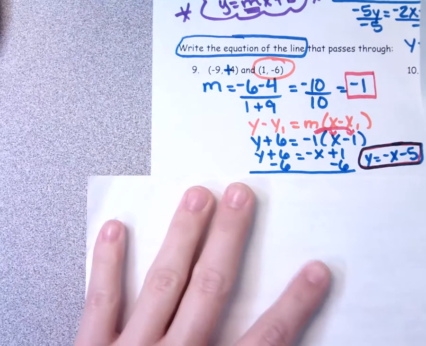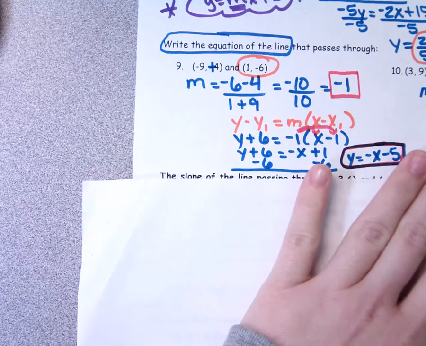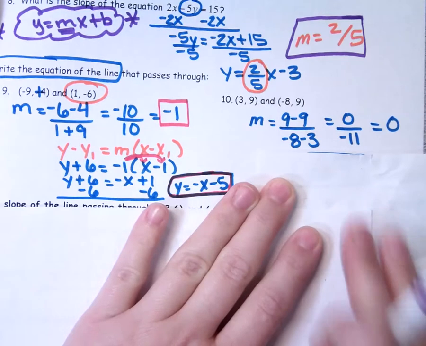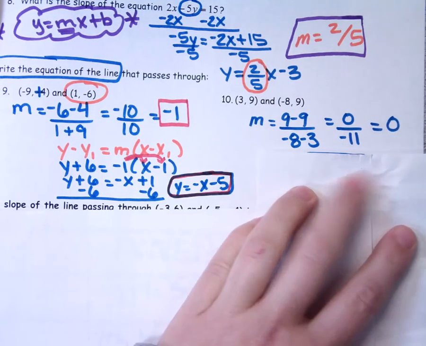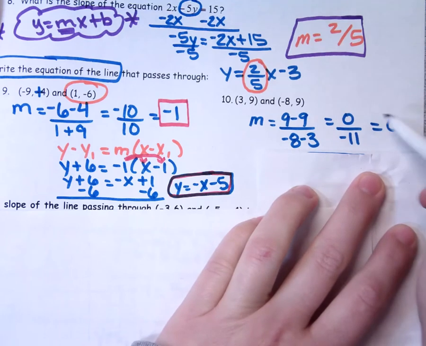Okay, number 10. I start off the same way. I start off by finding my slope. I take y2 minus y1 over x2 minus x1, and I get a slope of 0. Whenever 0 is on top, the slope is 0. Whenever your slope is 0 or undefined, I just stop what I'm doing.